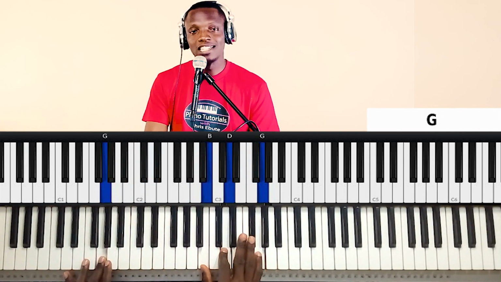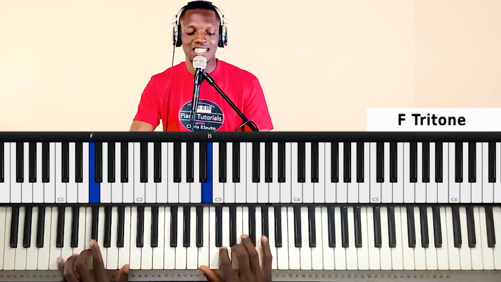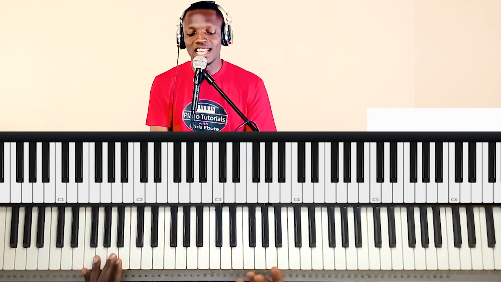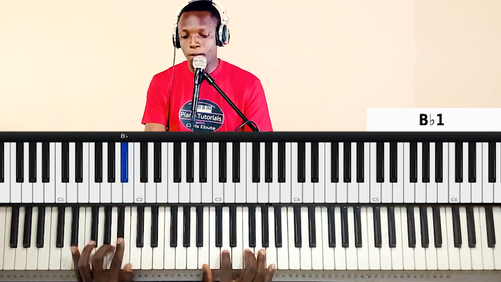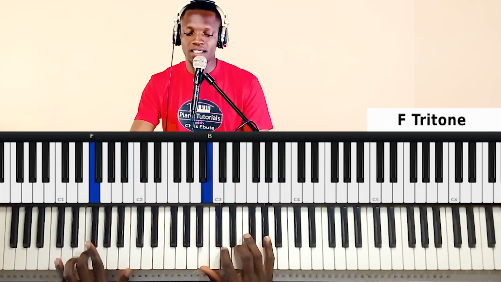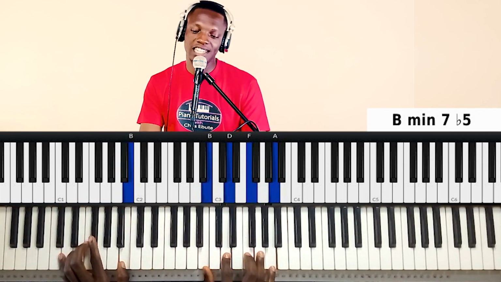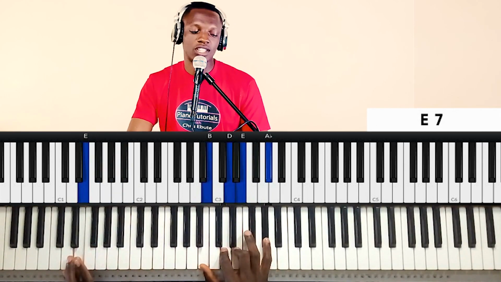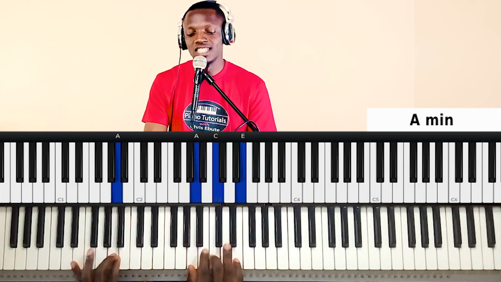Then going to the 6, I did another 2-5-1, or you can call it 7-3-6. So for the bass line going to the 7, I use the chromatic approach, and the chromatic approach, but descending now, going to the 3 before going to the 6.